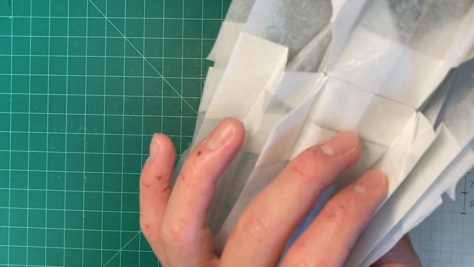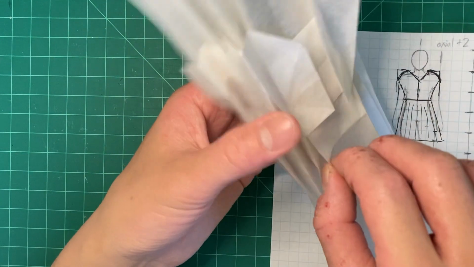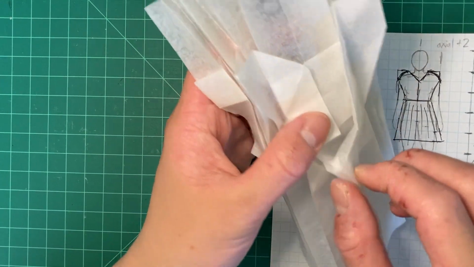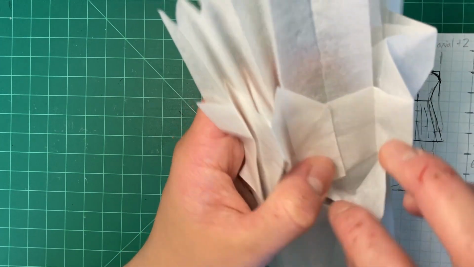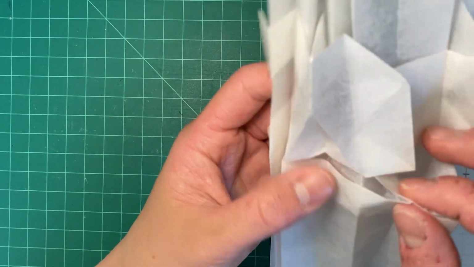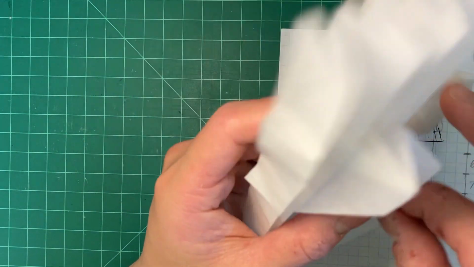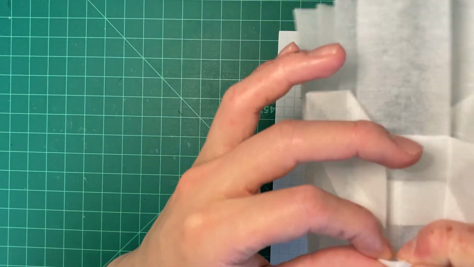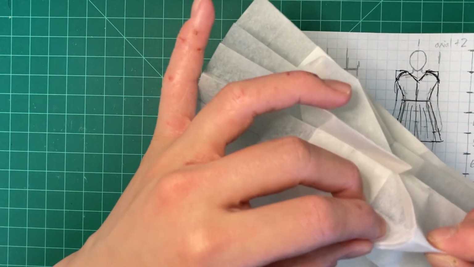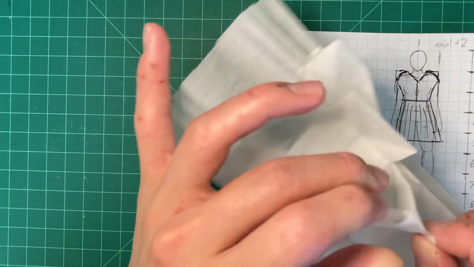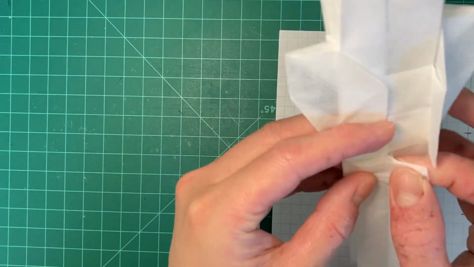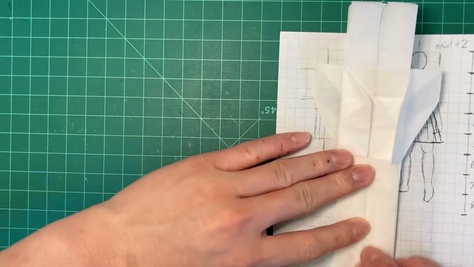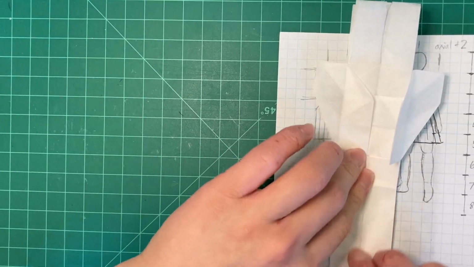So I've got my finger in here like this, and then I'm just going to pull until it comes out. Like this. And so now I have this pleat that's standing up in the middle.